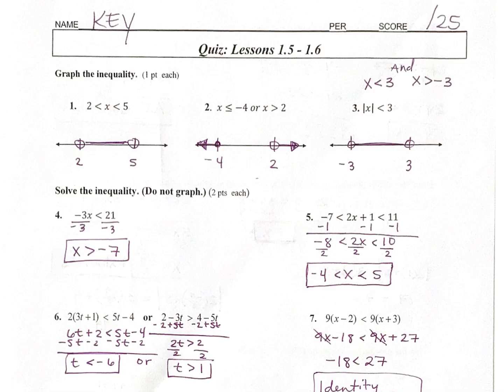All right, here we go. So we're going to talk through the quiz real fast. If I go to lose you somewhere, ask me to slow down, okay? My goal is not to lose you, but my goal is also not to bore you to death because you know how to do this.